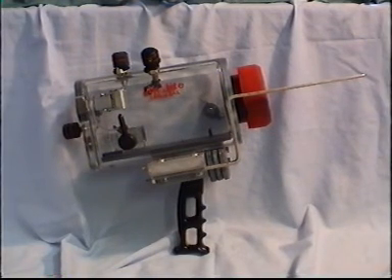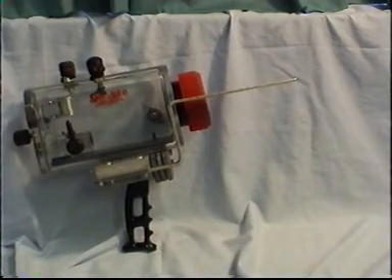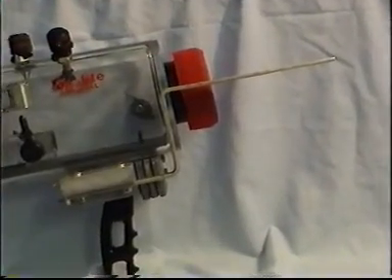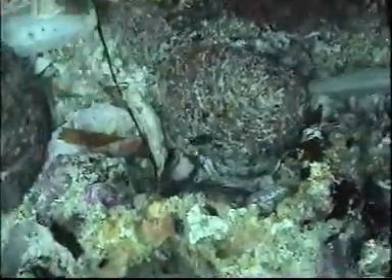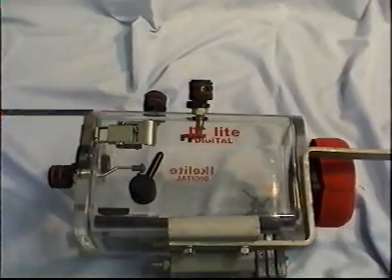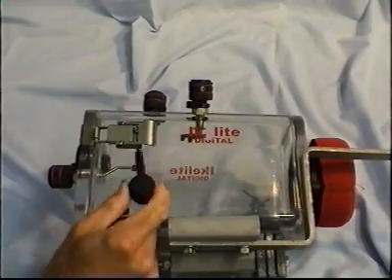This is the waterproof underwater housing that holds the video camera. The underwater housing comes with a stainless steel bar attached. The bar is used to fix the distance between the video camera lens and each abalone filmed. All the control knobs have been disabled except the record control knob.